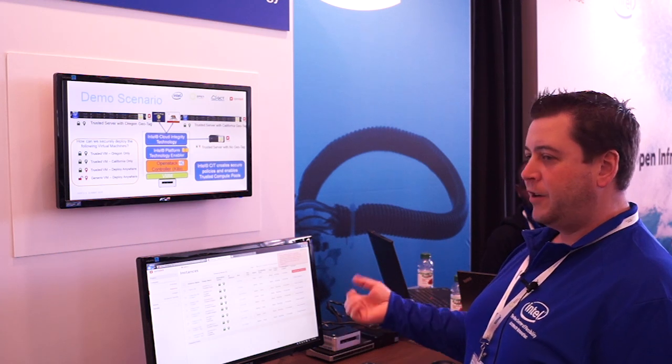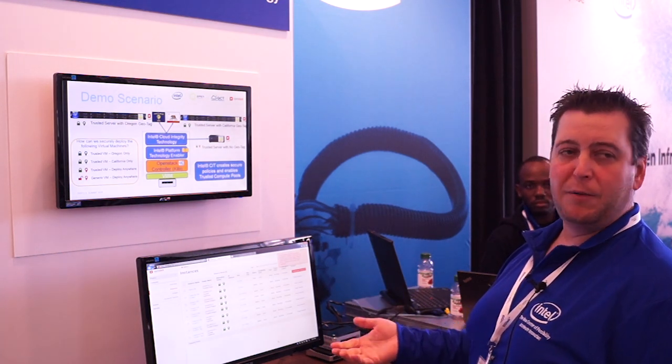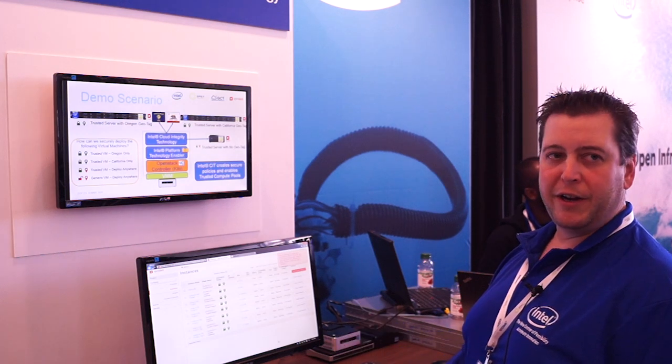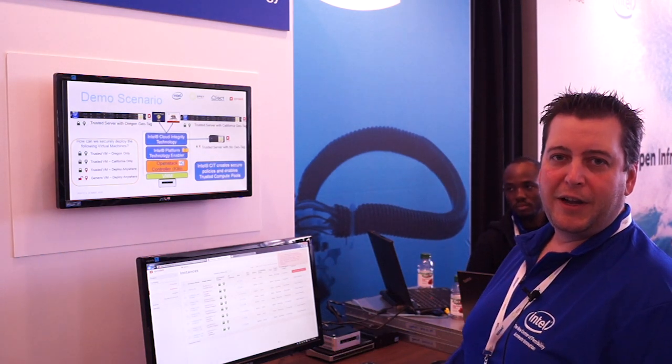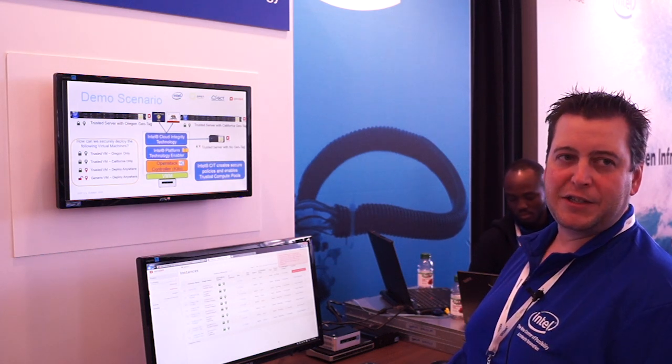So at this point, you're safe, your data is safe, your VM doesn't launch, so it keeps your data integrity intact. And that's what we're hoping to showcase today at the Open Compute Summit, and hopefully you and your customers can utilize this moving forward.